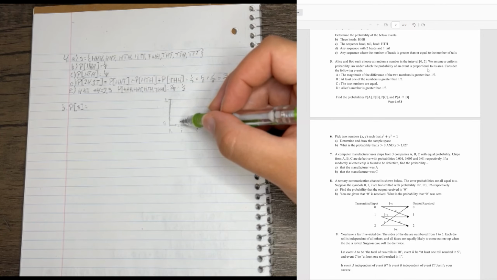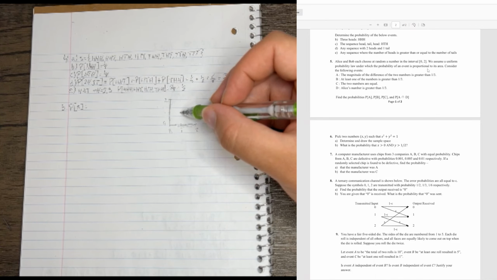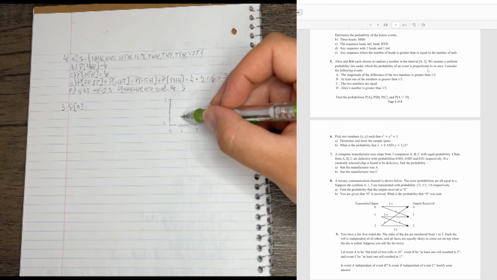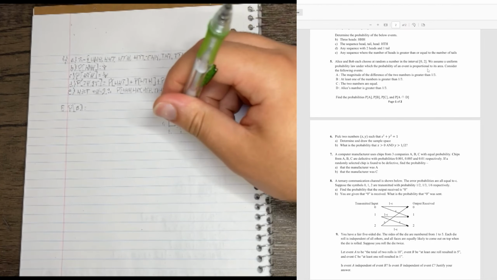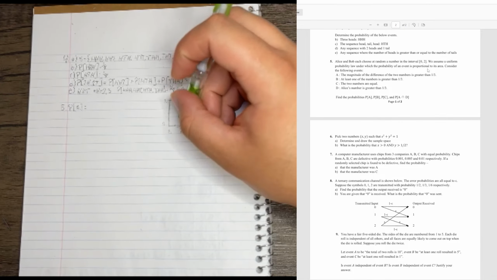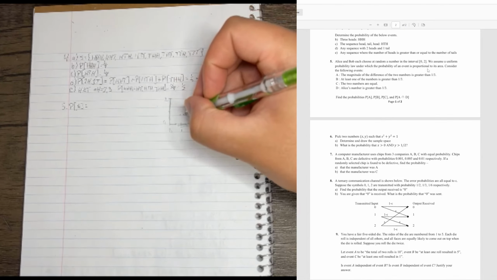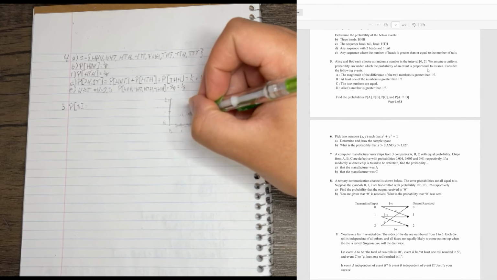Let's say B was 1. A could be not half. It's like 2/3. I said I was speaking X, but I swapped it around. That's fine though. 1, 2/3.